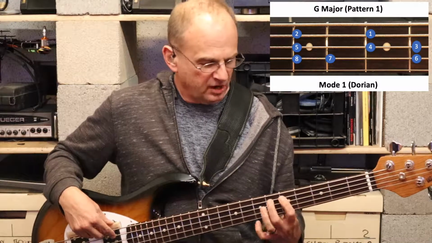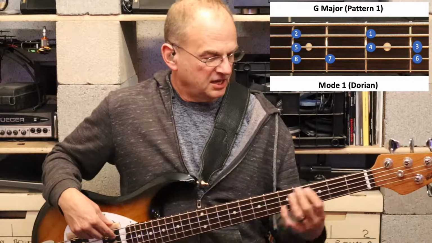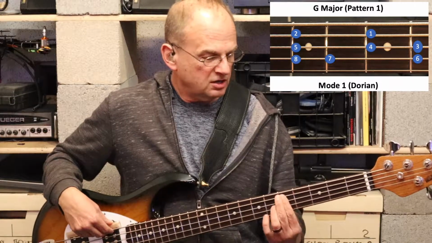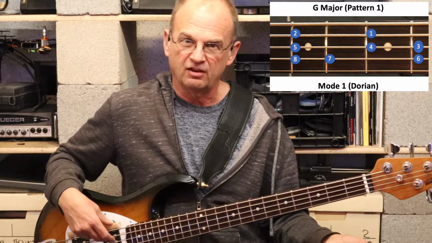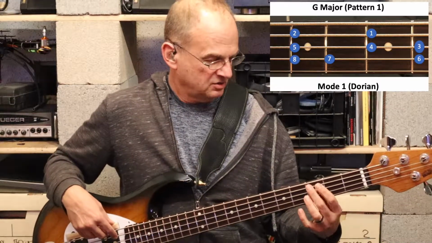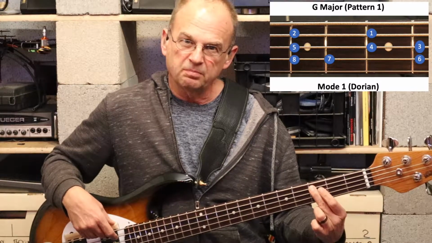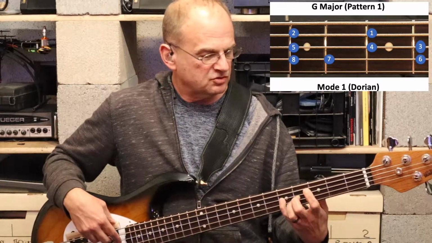It doesn't matter where, if you're playing in A, anywhere on the neck, when you start there you're playing 1, 2, 3, 4 of that scale. That pattern works anywhere on the neck for the scale. So we're playing in the key of G, first 4. 5 is right here.